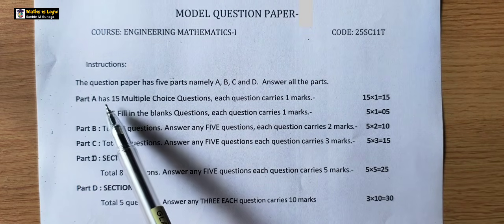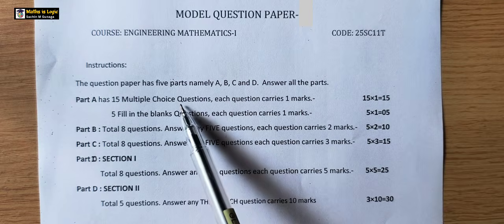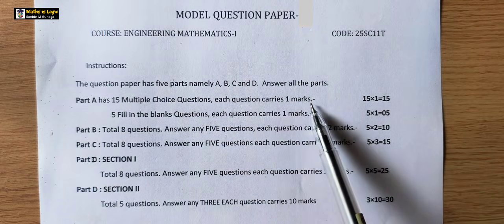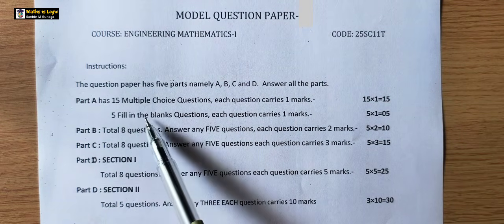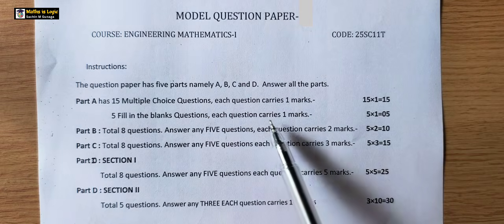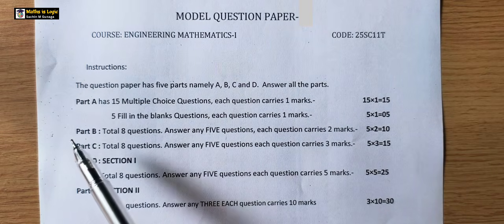Part A. This part A has 15 multiple choice questions. Each question carries 1 mark. Also, it has 5 fill in the blanks questions. Each question carries 1 mark.